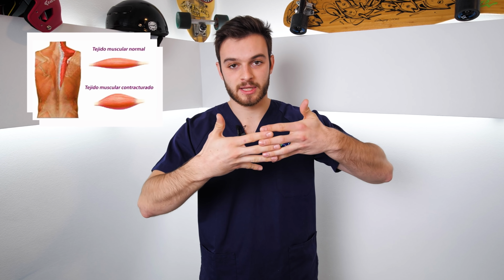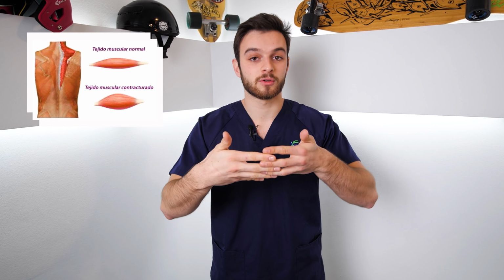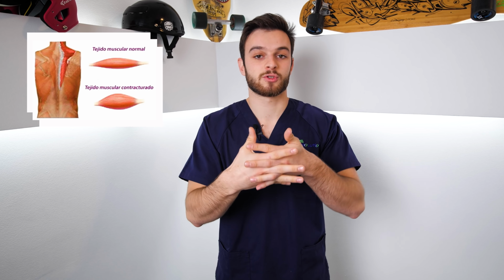Before we start, we want to talk a little bit about how these contractures or muscle knots are produced and what they consist of. Basically, a muscle consists of fibers that are intertwined and have the ability to contract, i.e. to approach, or relax, i.e. to stretch. However, there are times when some of these fibers are dysfunctional and remain constantly contracted. This produces what is known as a contracture or muscular knot, which is what causes pain.